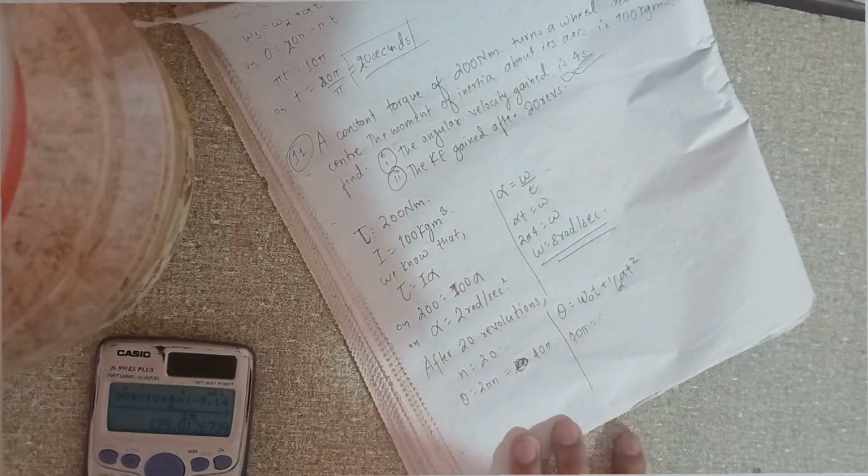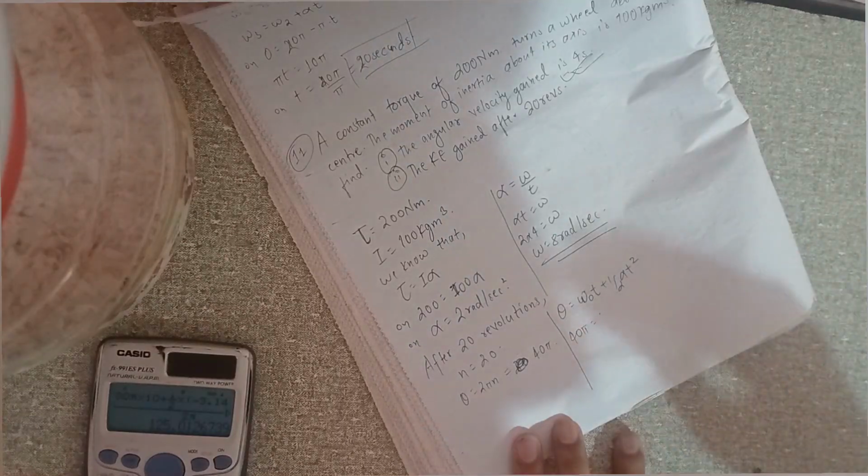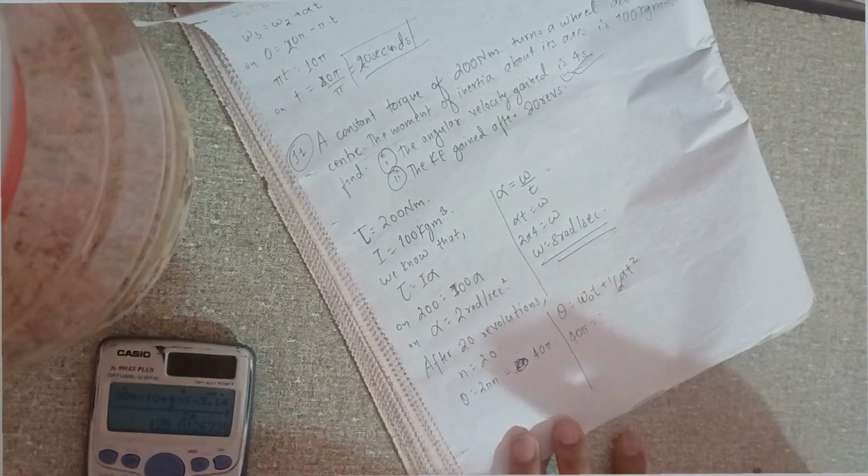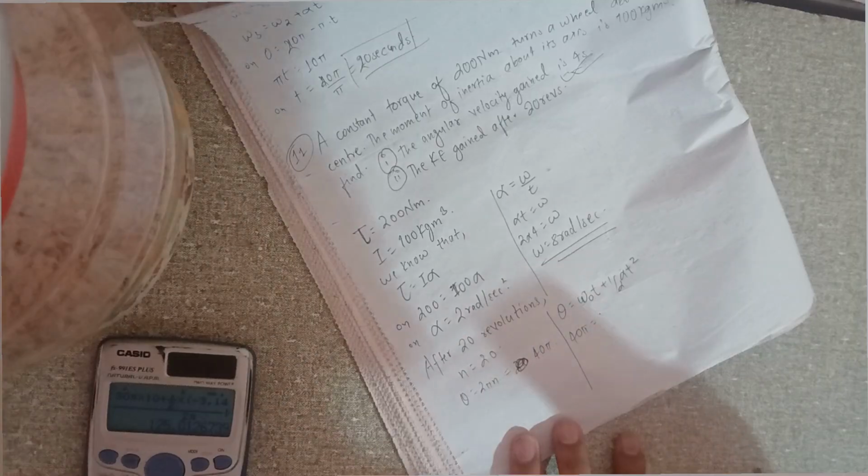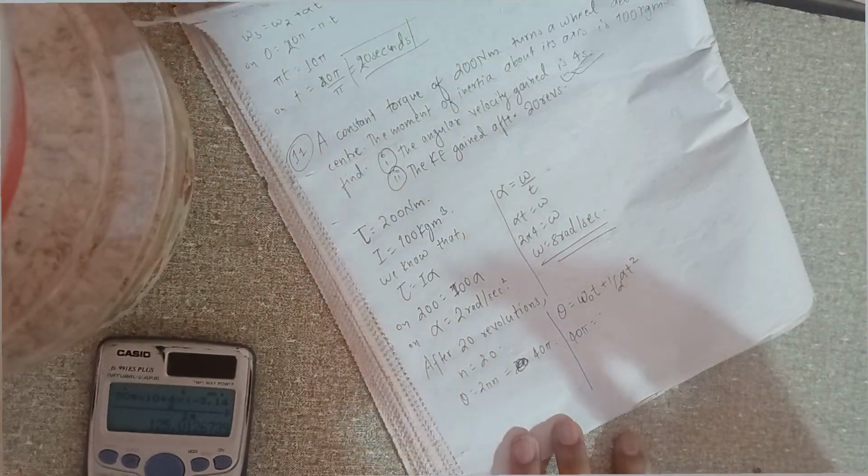Oops. The book is doing a completely different thing. The book is finding the angular velocity first after 20 revolutions. Okay, yeah, we need to do that too.